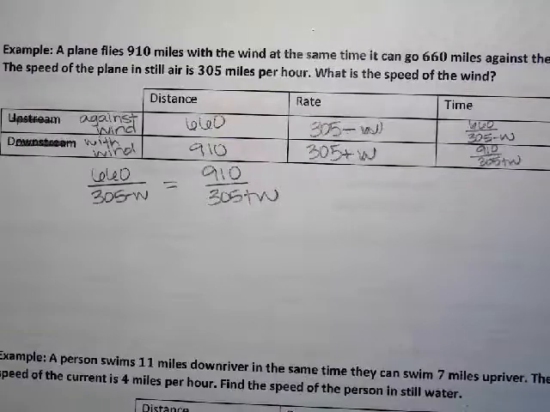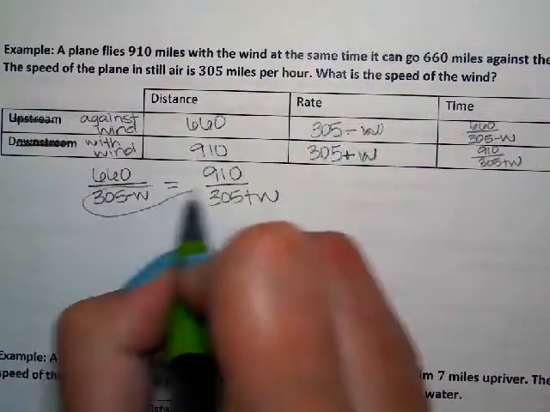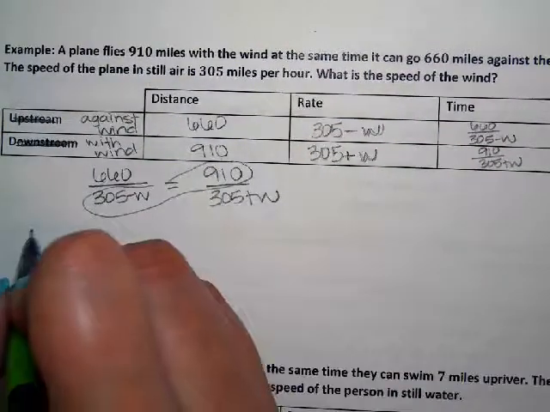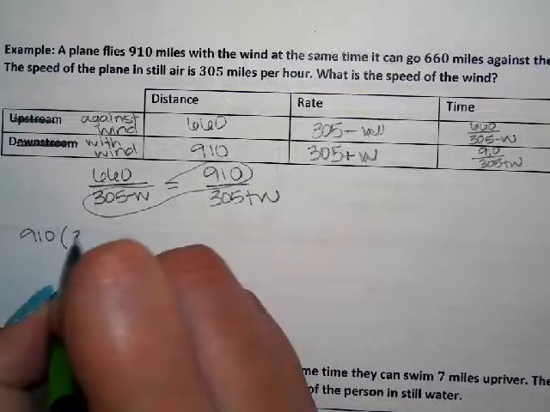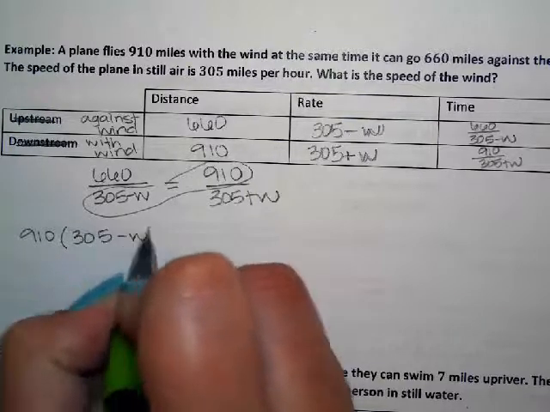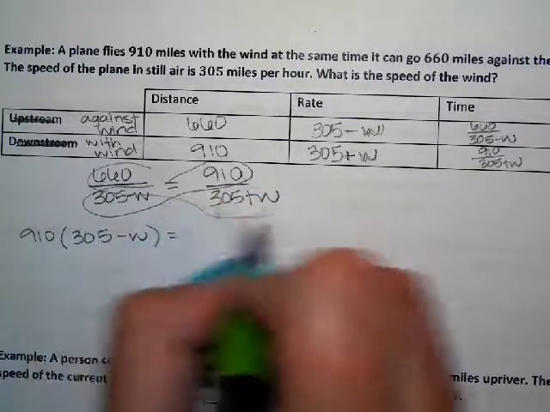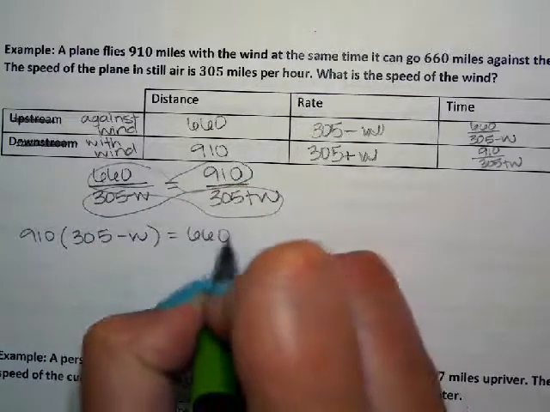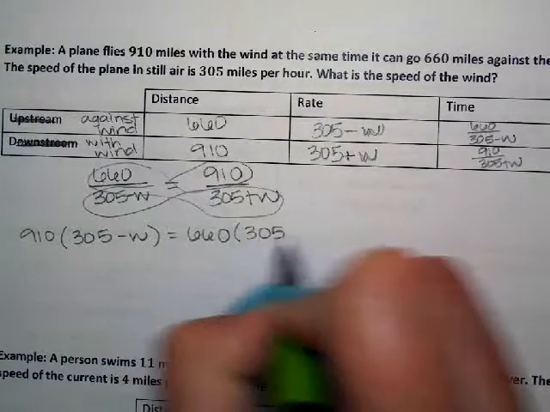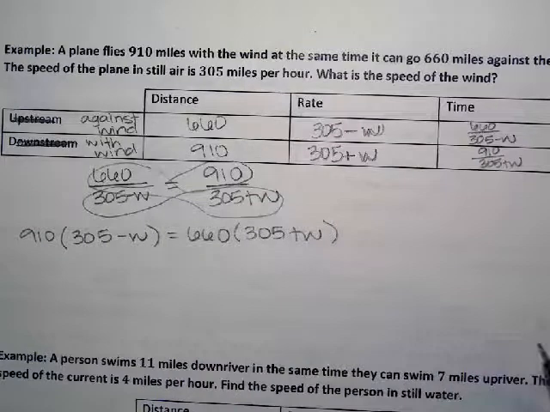And then how do we solve these? Cross multiply. And we got some big numbers.